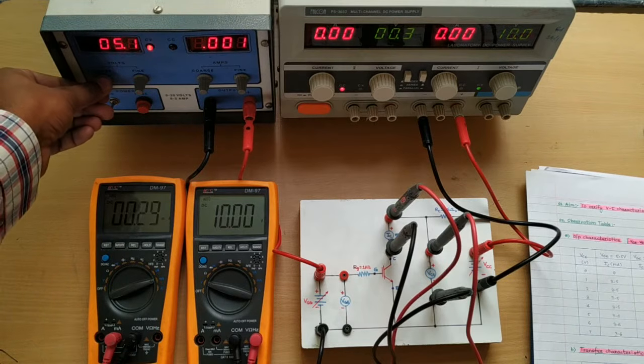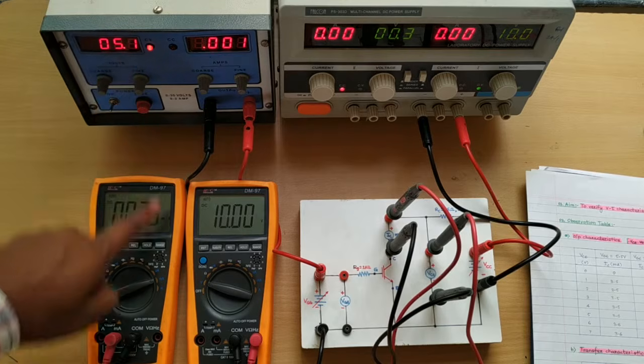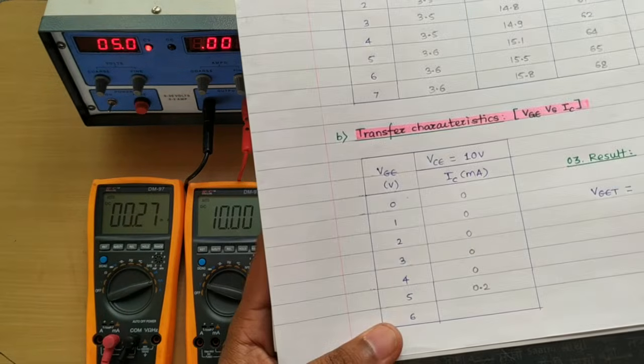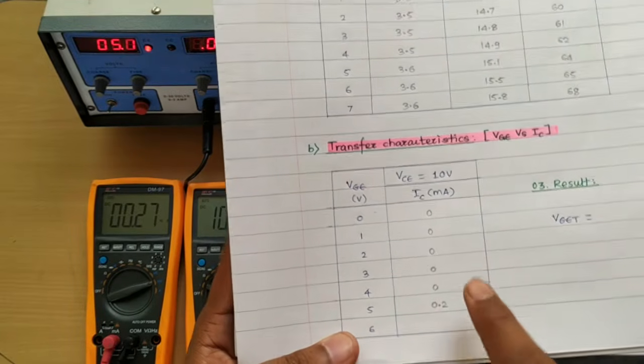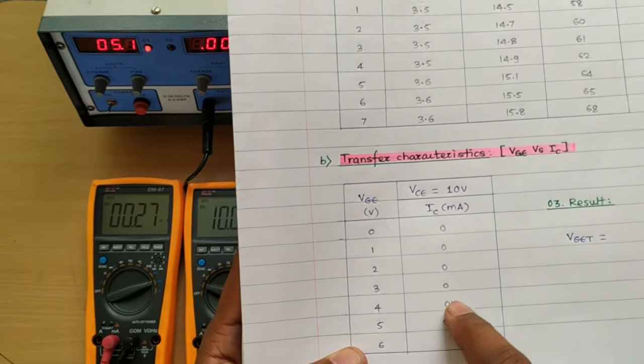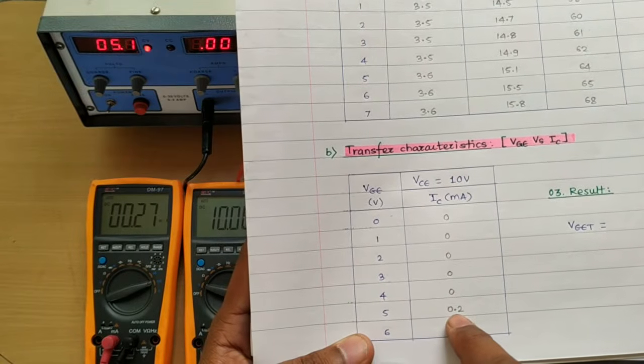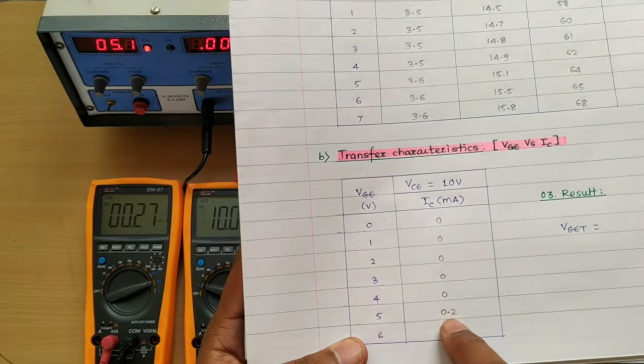So go to 5 volt. At 5 volt you are getting 0.2 milliampere. Note down these readings. So friends, we have noted the readings. Up to 4 volt your device was completely off. Now at 5 volt you are getting a little bit of current, so your device is about to turn on.